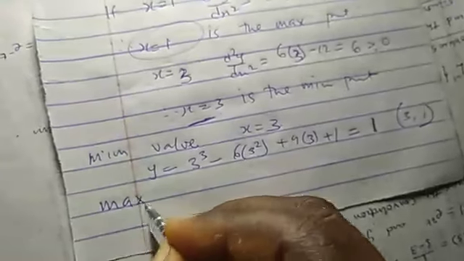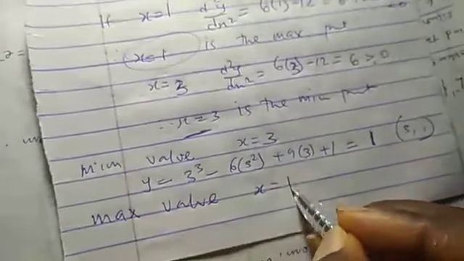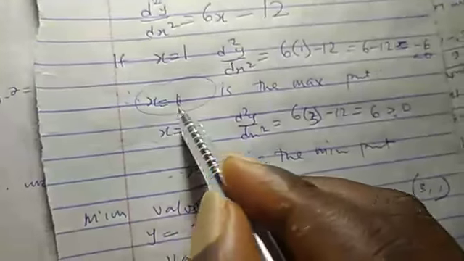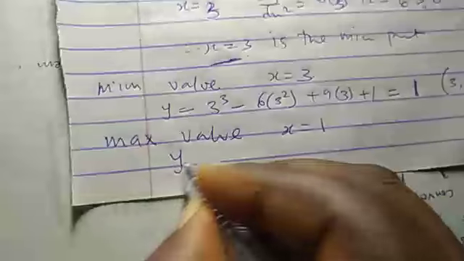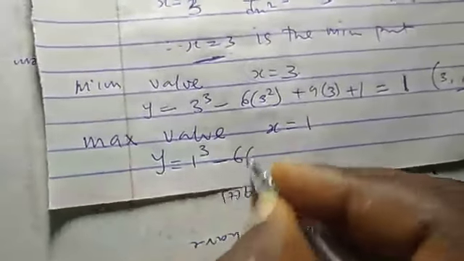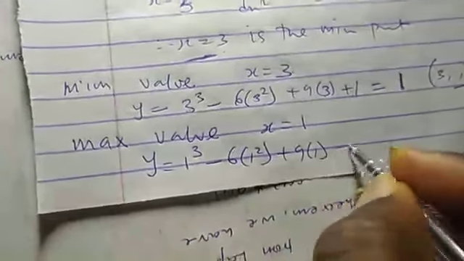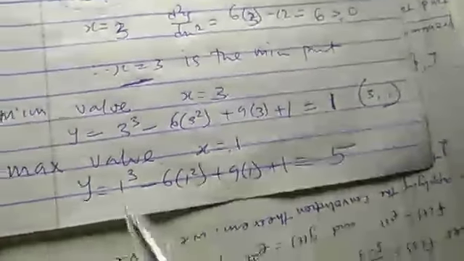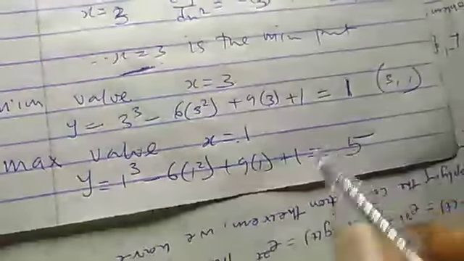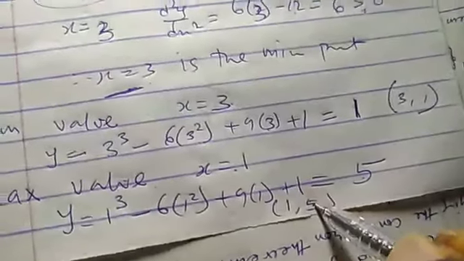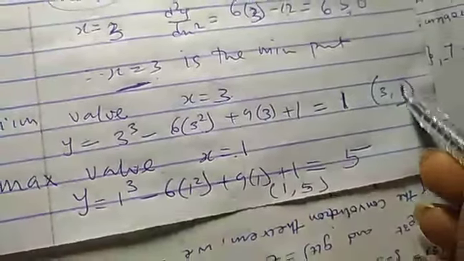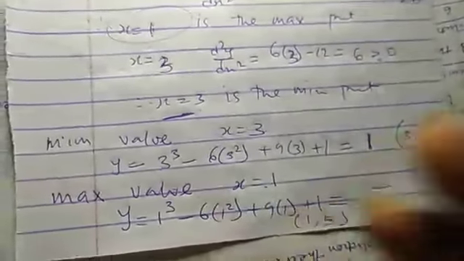Also, the maximum value. We get that using s is equal to 1, because s is equal to 1 is our maximum point. So we are going to substitute in that place. So our y is equal to 1 cubed minus 6 into 1 squared plus 9 into 1 plus 1. Anywhere you see s, I'll put it as 1 here. So when s is equal to 1, I have 5. In that case, the maximum value is 5, which I can also write as (1, 5). So this is the maximum value, and this is the minimum value of that function.